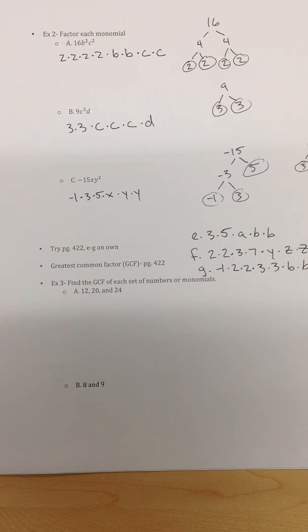Okay? One way to do this is to do that same prime factorization we were doing before, and then figure out which numbers are in all 3 of those. I think that is probably the surefire way of getting the right answer. I know you might be able to look at these numbers and go, okay, the biggest thing you can pull out of all those numbers is 4, I believe. So you might be able to look at it and see that right away, but the surefire way of getting it right every time is doing one of these factor trees.